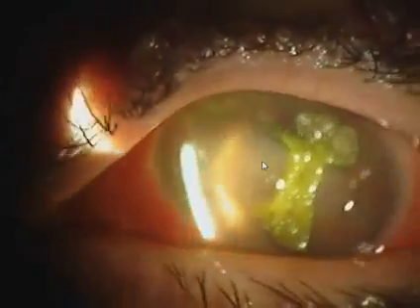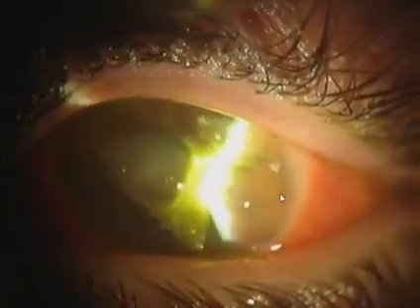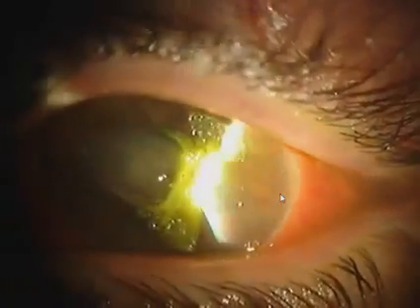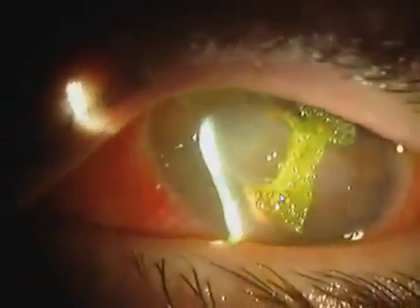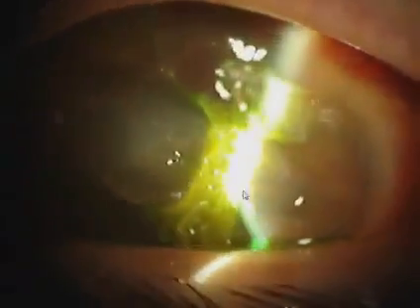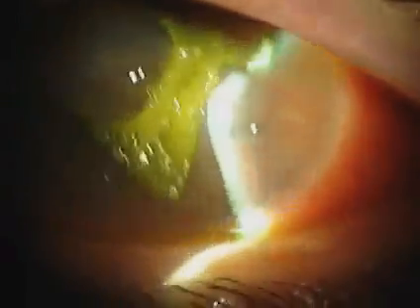Other things we can use, of course, is cornea glue. I find this stuff really hard to work with, so I usually just go straight to suturing if a contact lens isn't doing it, but this glue is really hard to get into place.